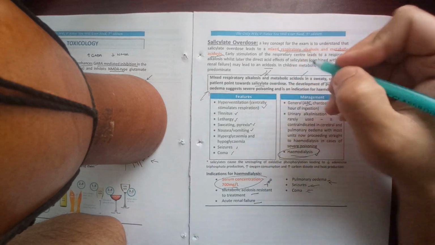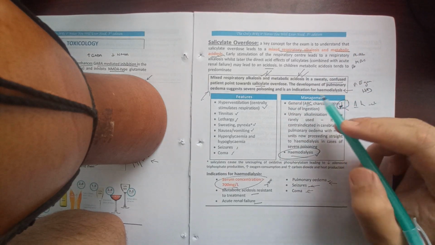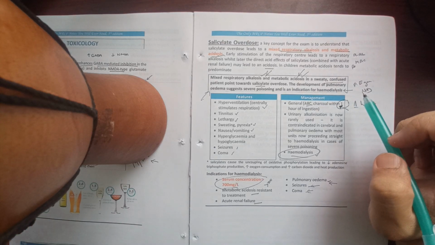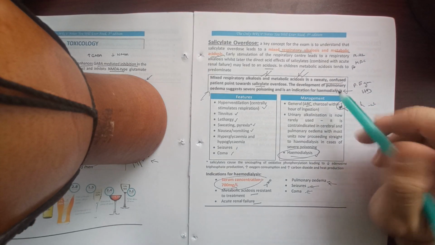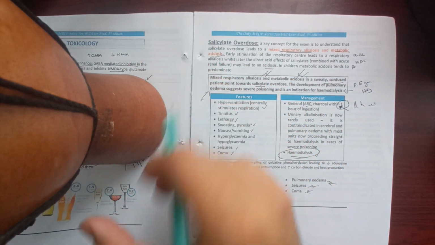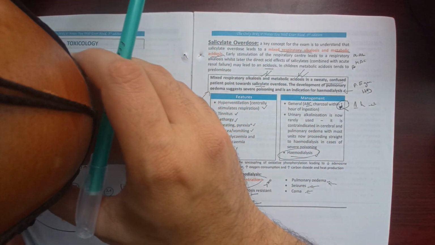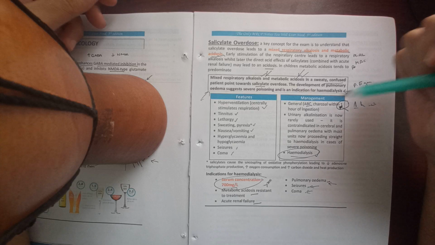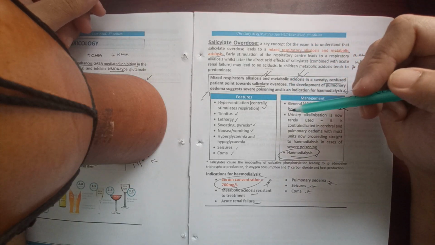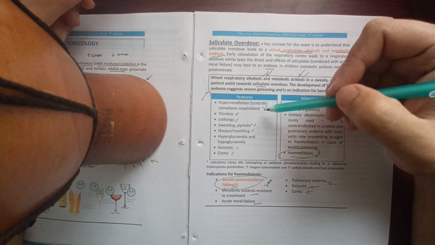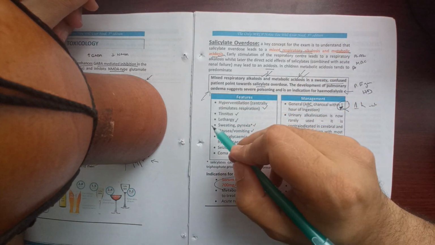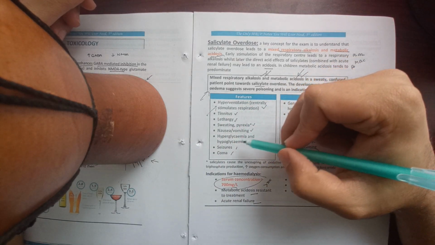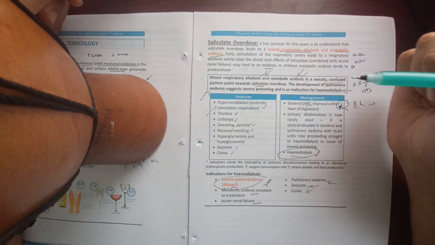Mixed respiratory alkalosis and metabolic acidosis in a sweaty, confused patient point to a salicylate overdose. So this is something which can be in the question papers. The development of pulmonary edema suggests severe poisoning and is an indication of hemodialysis. So if you remember, salicylate is dialysable from the previous note. Okay, so the features for salicylate overdose will be hyperventilation, centrally stimulates respiration. That's what's causing the respiratory alkalosis. Tinnitus, lethargy, sweating, pyrexia, nausea, vomiting, hyperglycemia, hypoglycemia, seizures, and coma.